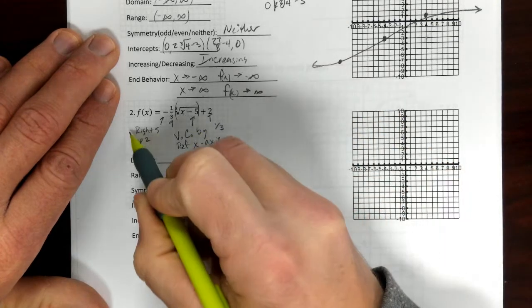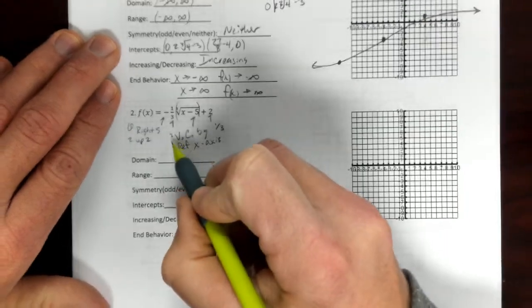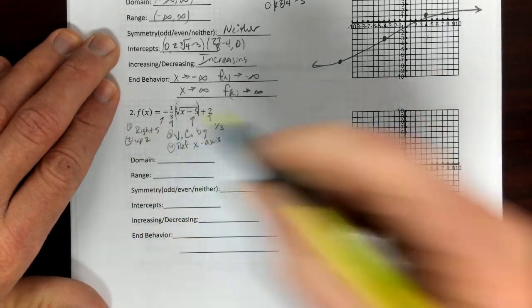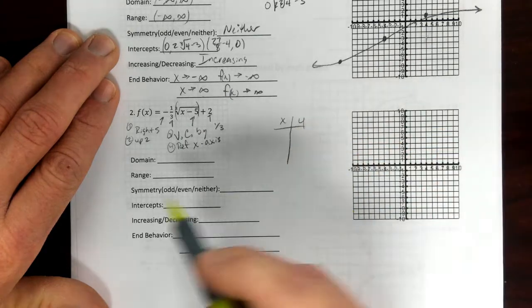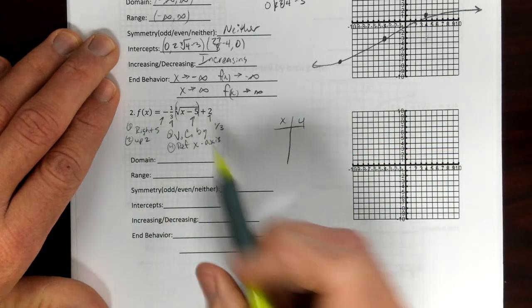Those are our 4 transformations. So let's look at our graph. Okay, we can start our t-chart at our inflection point. My inflection point's at +5, +2.